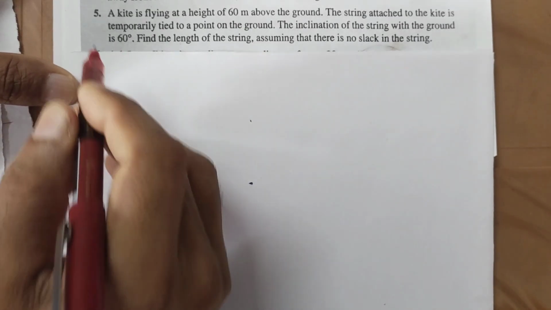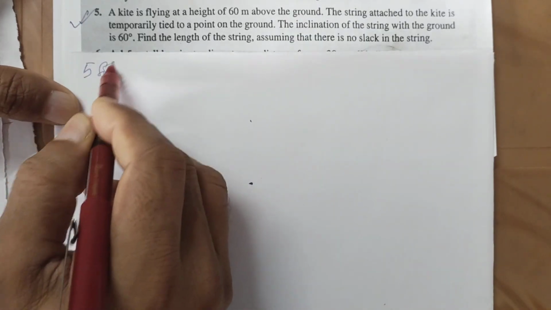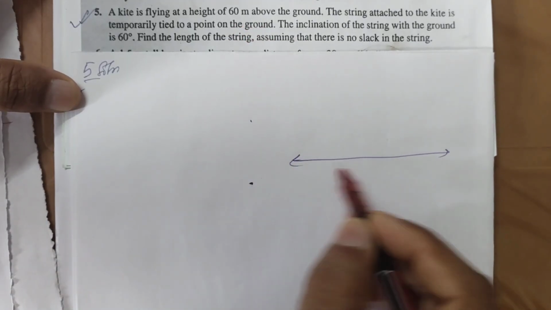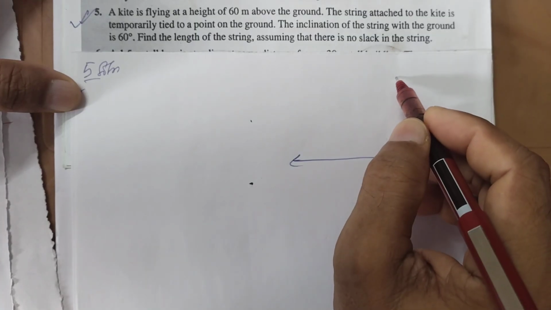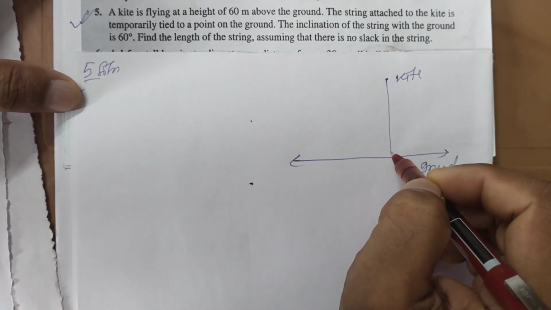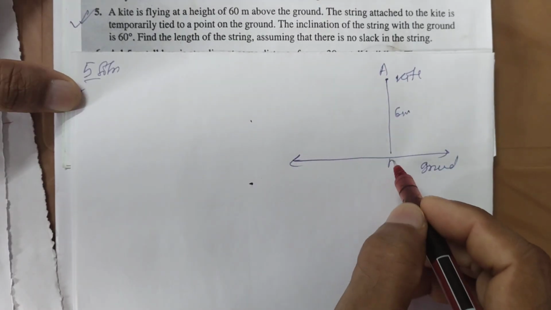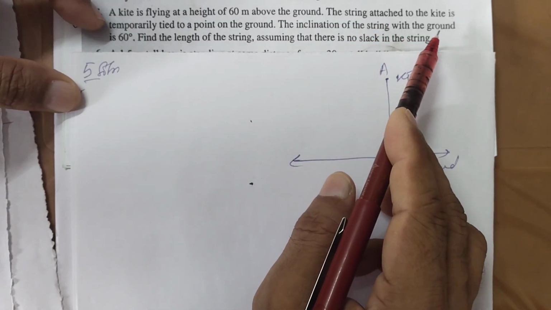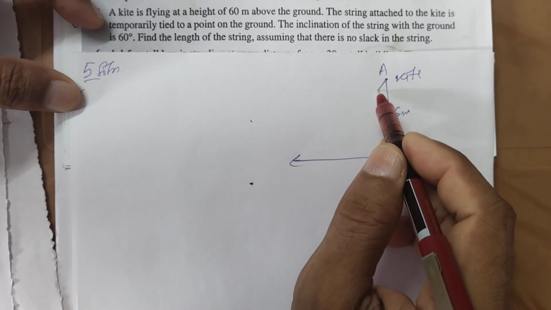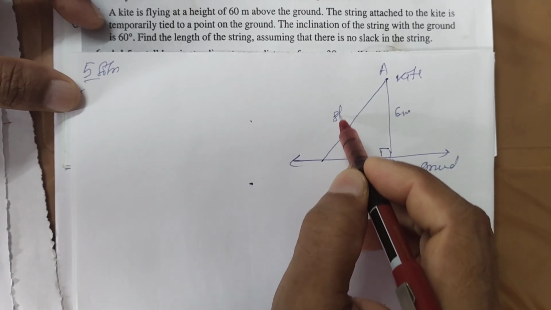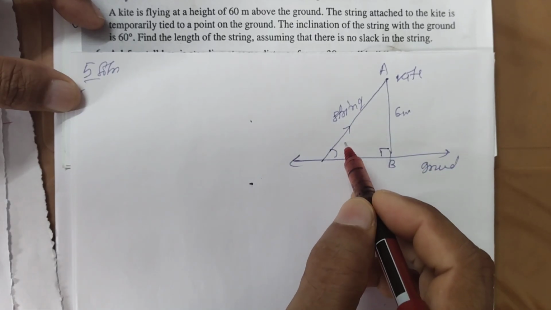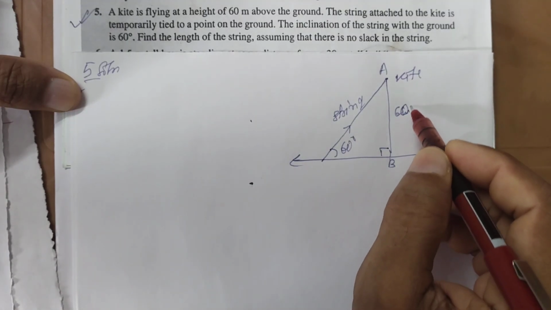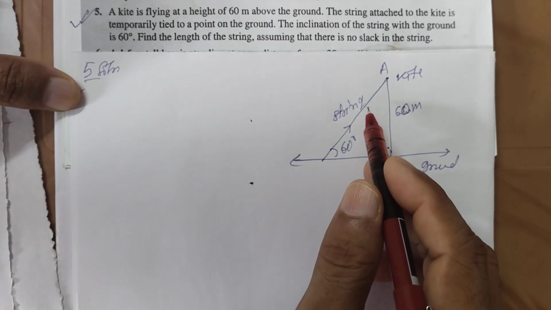Then solving question number 5, you say a kite is flying at a height of 60 meter above the ground. So you draw the ground level. A kite is here, it is at a height how much? 60 meter. You can mark this AB at a height, this is the vertical. The string attached to the kite is temporarily tied to a point on the ground. So the kite is like this, this is the string thread. It is at an angle, said that it is 60 degree and the height it is 60 meter, 60 meter. So they are asking you to find the length of the string.